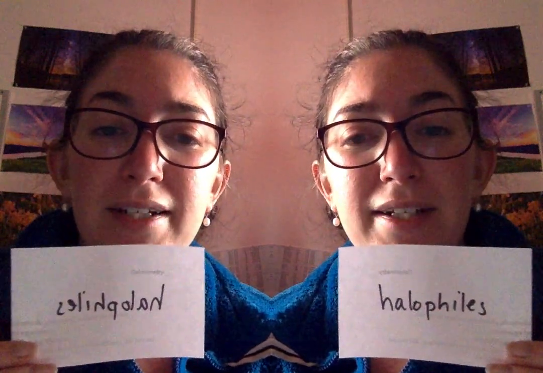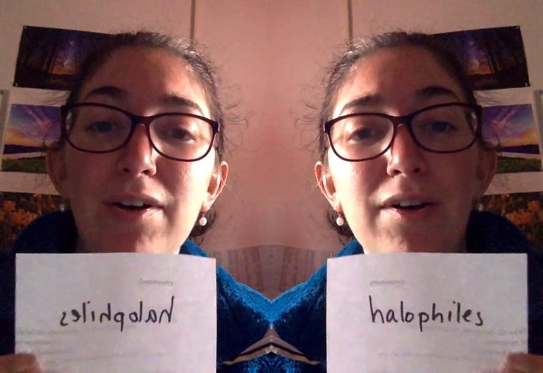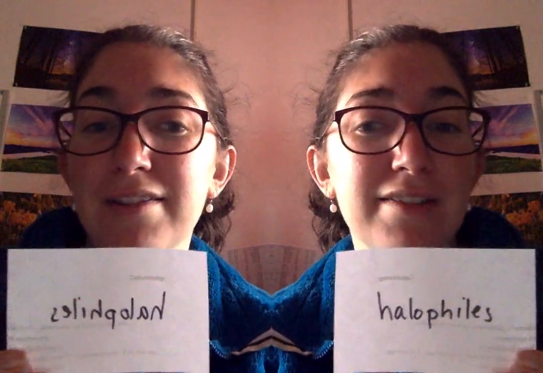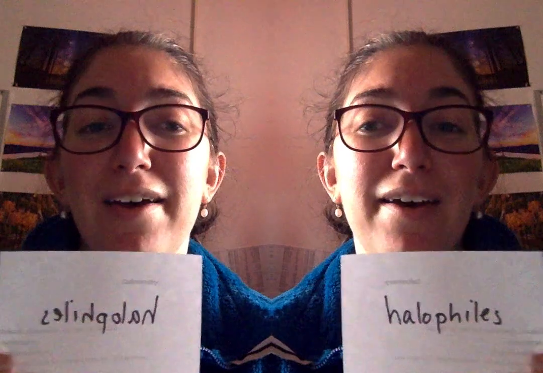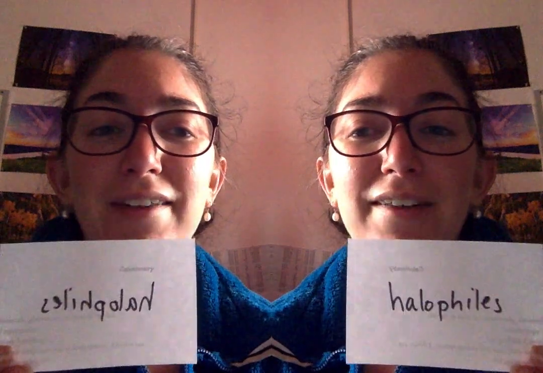Some other conditions that bacteria may like or dislike. Salt is usually something that inhibits growth of bacteria because it draws water out of the cells. It's hypertonic. But there are some microbes that have evolved to like high salt concentrations, and they are called halophiles. Halo, as in halogen, chloride, bromide, fluoride, iodide, those are all halogens, so salts. Halo means salt.